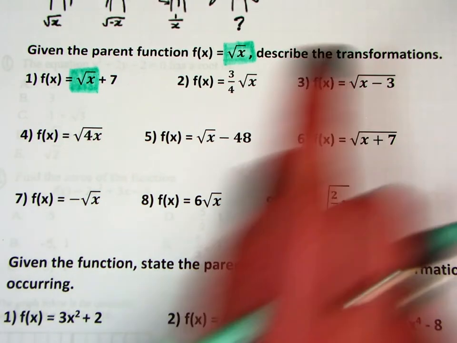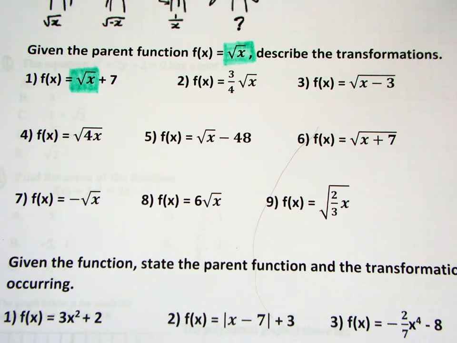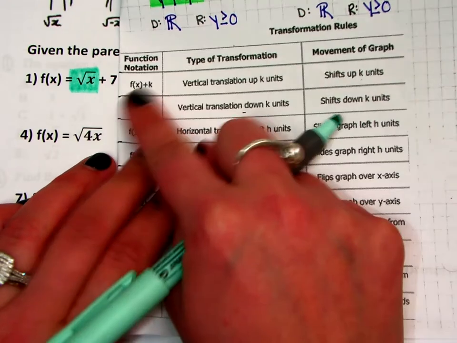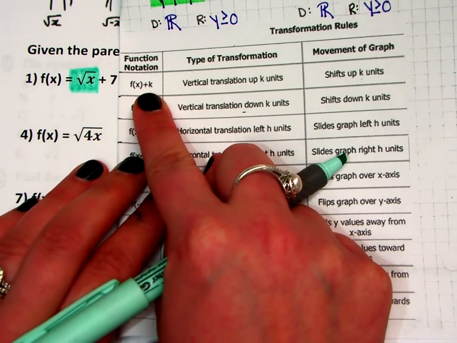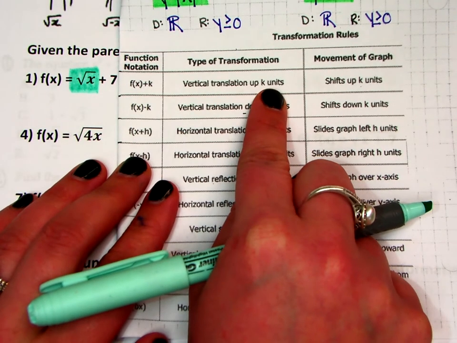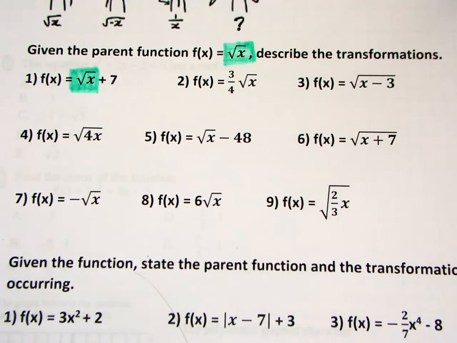Something's been done in there. So I'm going to look back at the notes that we took yesterday. So right here, where I'm adding k, or a constant, that's a vertical translation up k units. Well, in this case, this is a positive 7, which means I'm going up 7 units.